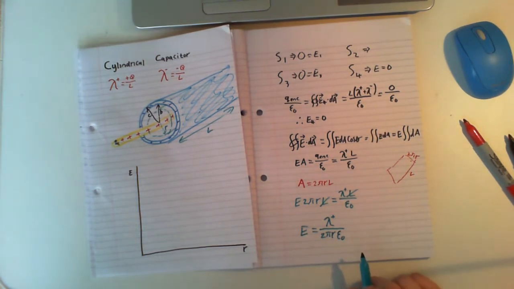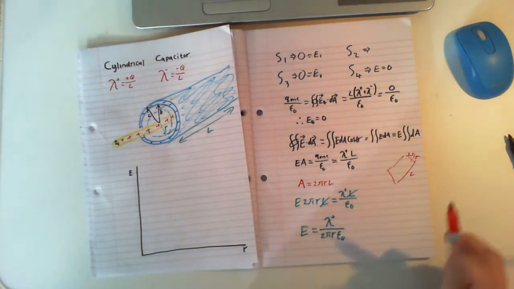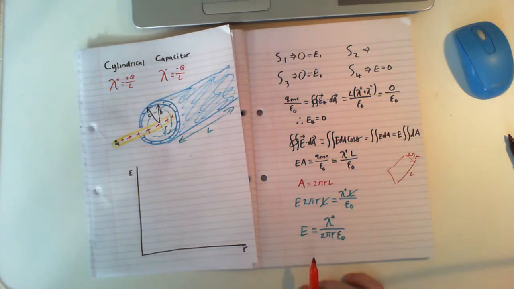If you go back to the video for our infinitely long rod, you'll find that's what we have there. We just denoted it as a regular lambda because we didn't have two different charges there.